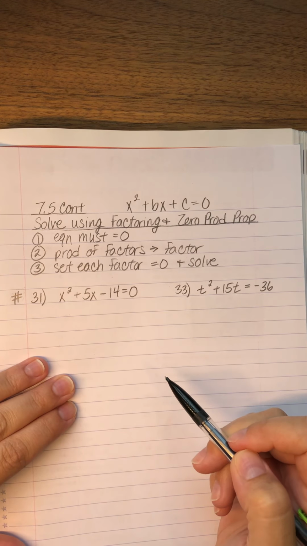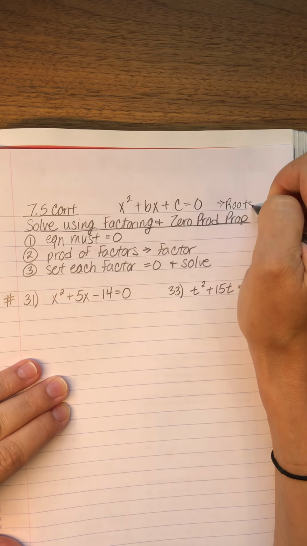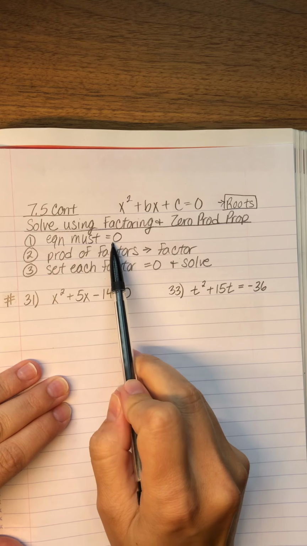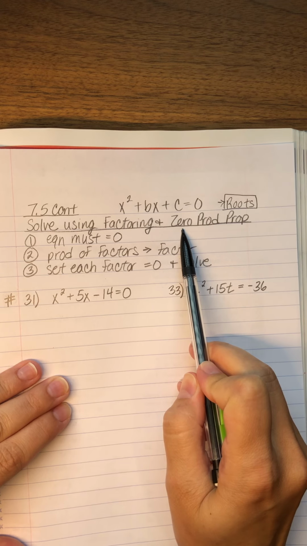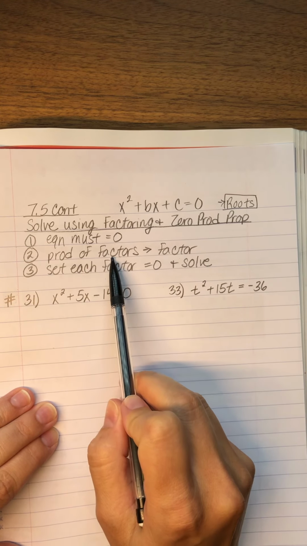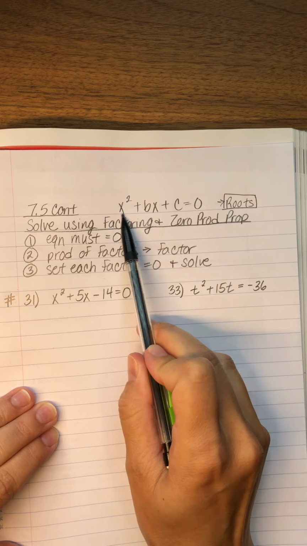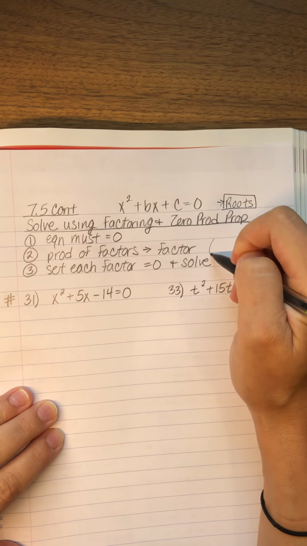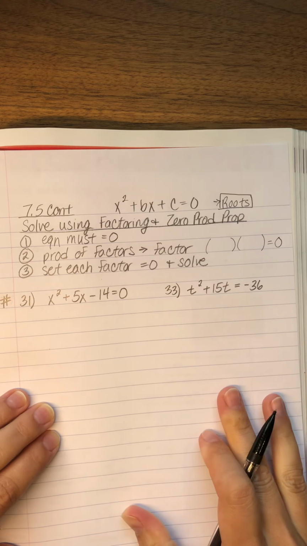So remember, when we solve for x, we're going to find the solutions, and the solutions are also called the roots. So our first step is we need to make sure the equation is equal to 0. It has to be equal to 0 so I can use the zero product property. Next up, I need it to be a product of factors. So this is not a product of factors. This is a trinomial or a polynomial expression. I need to factor it so it looks like one polynomial times another polynomial equals 0.